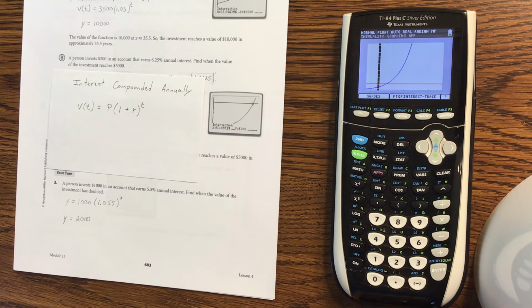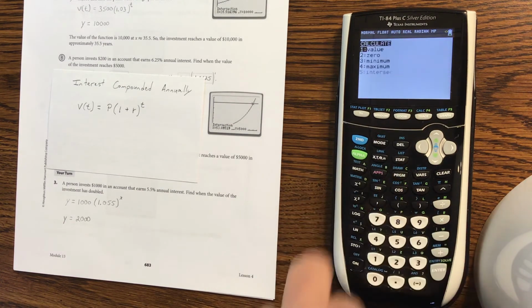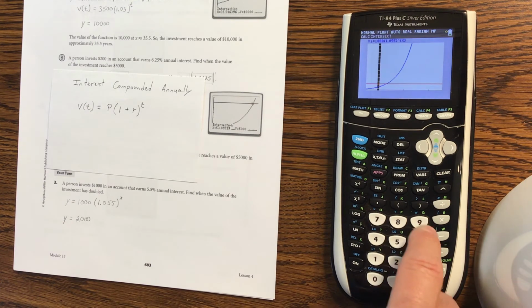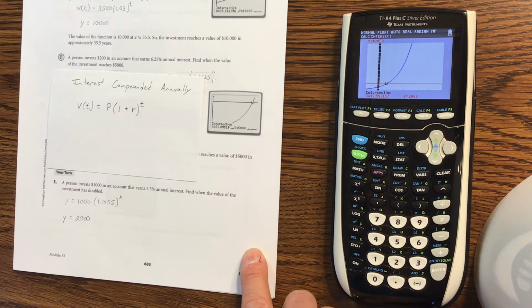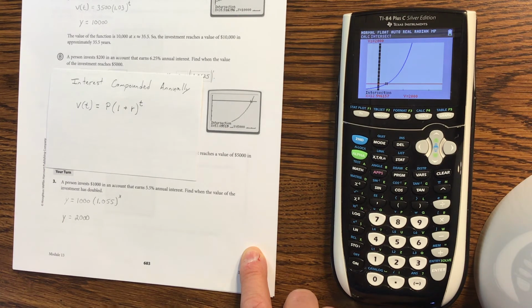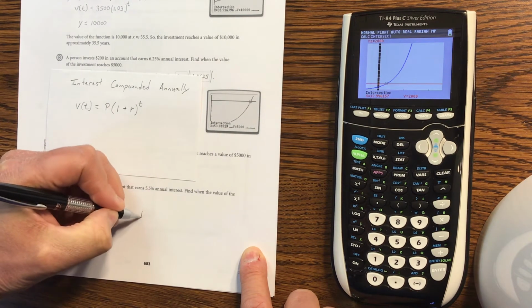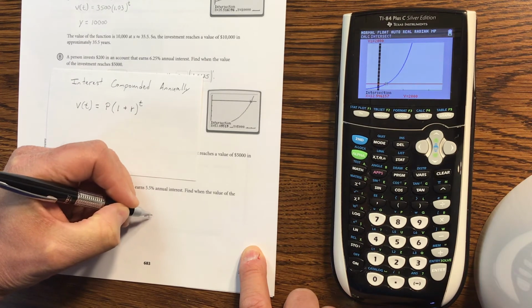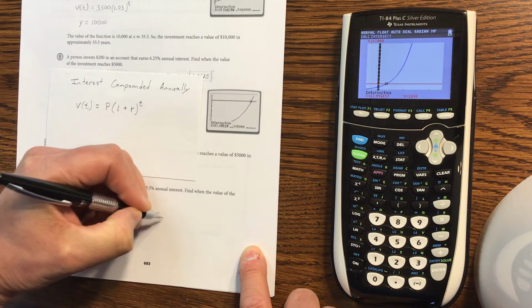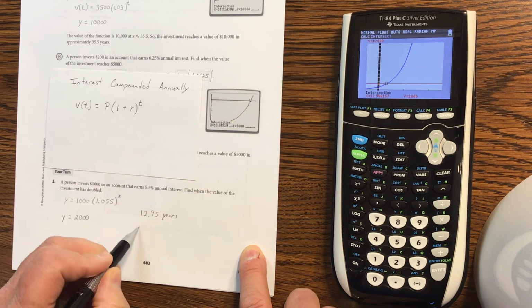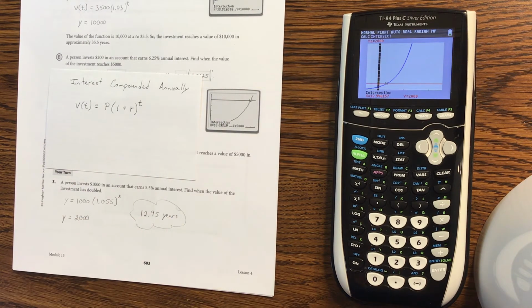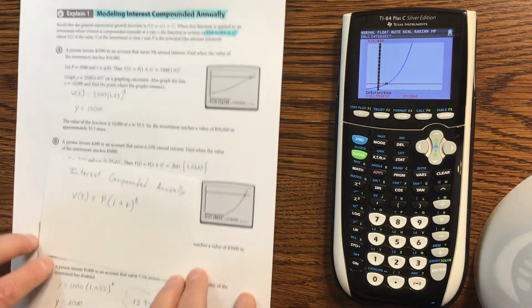When it gets done thinking, second trace, intersect, first curve, second curve, make a guess, and it's going to take about 12.94 years to double your investment. All right, now these deal with compounding annually.